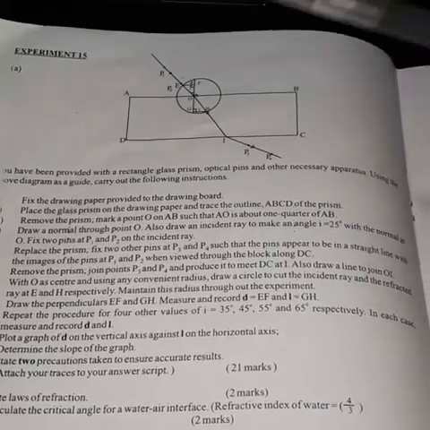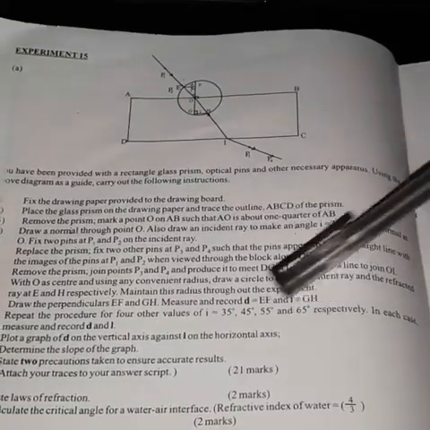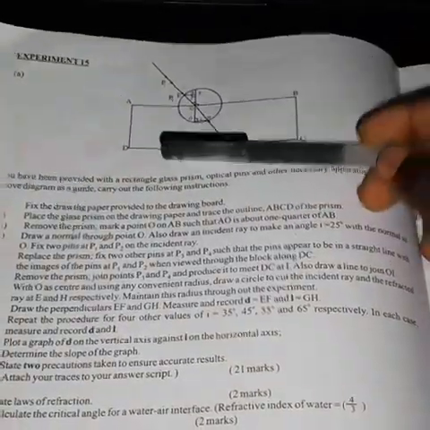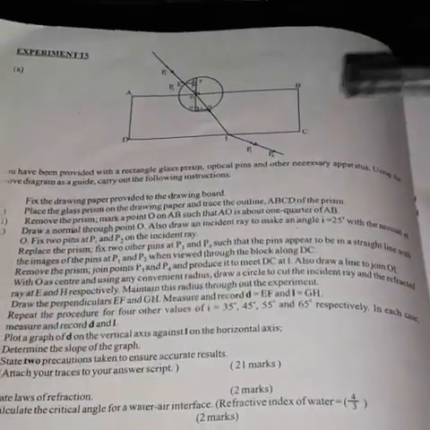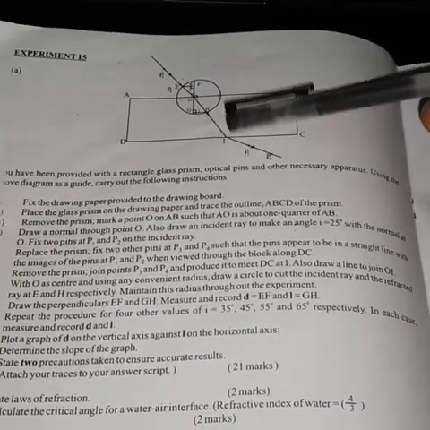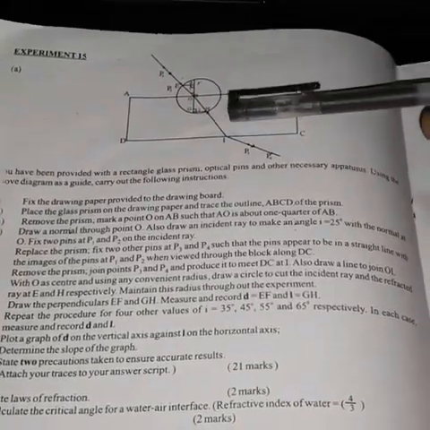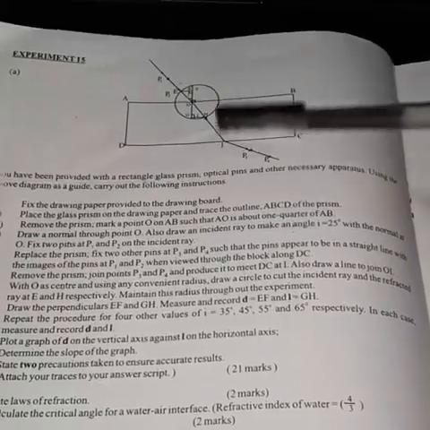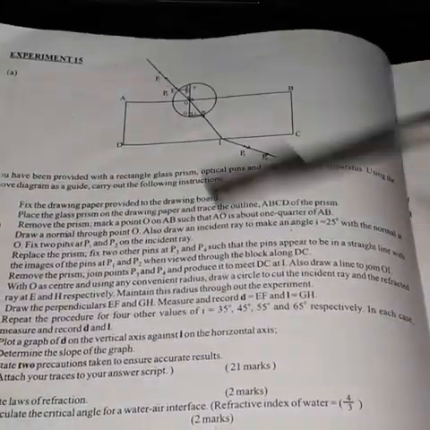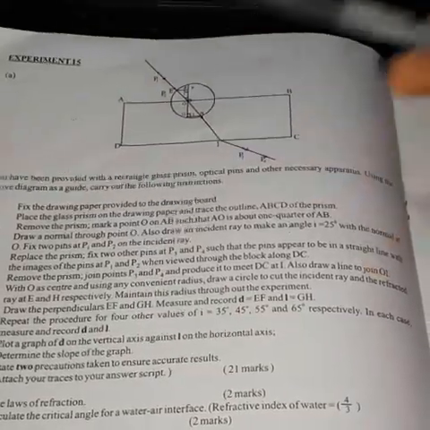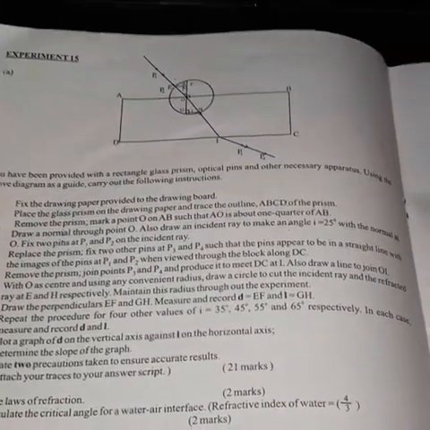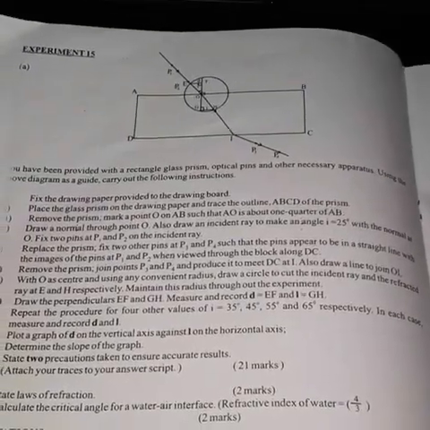Now, there is something that you need to know. Do not plot your traces on only one block. Draw 5 separate blocks for the experiment, because WAEC is going to mark it, but they are going to deduct some marks from your work if you do everything inside one block. So do not draw all the rays inside one block. So draw 5 separate blocks and 5 separate rays. So let's quickly get this started.